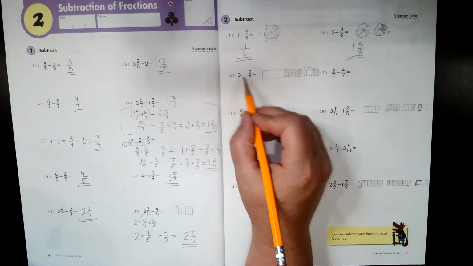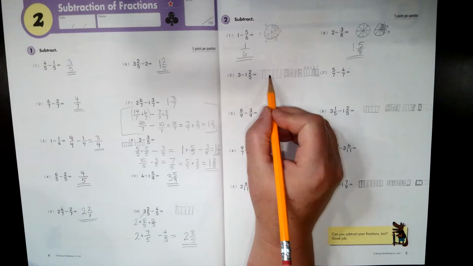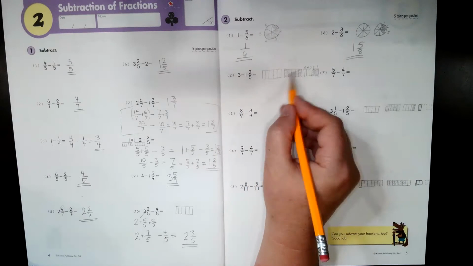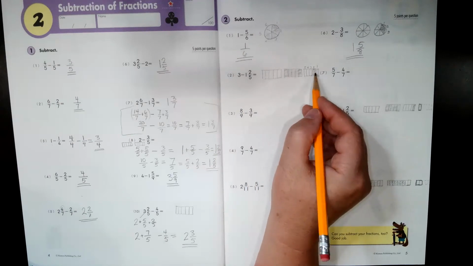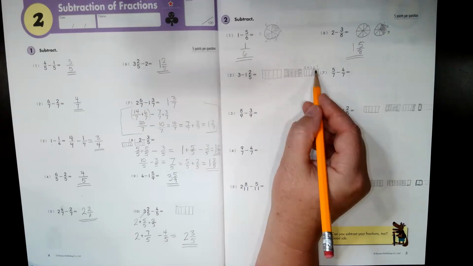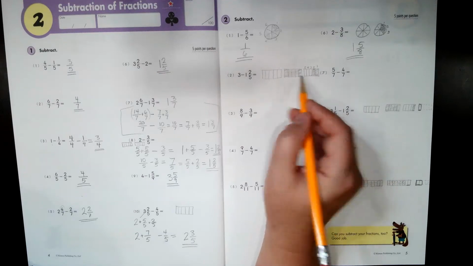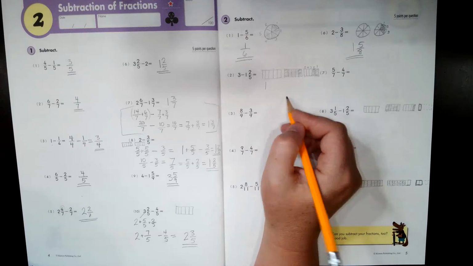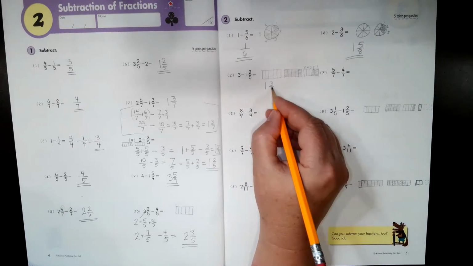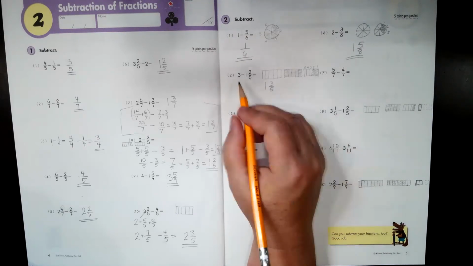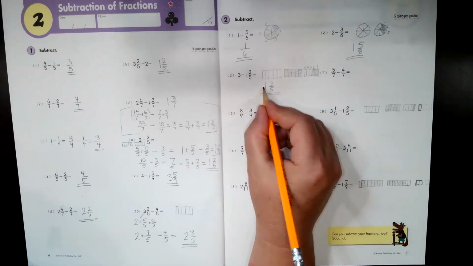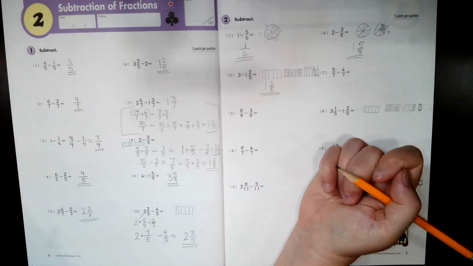So 3 whole things broken into 5 parts. I'm taking away 1 whole part and 2 of 5 parts. So I have 1 whole part left and 1, 2, 3 of 5 parts. And that is my answer. 3 minus 1 and 2/5 is 1 and 3/5.